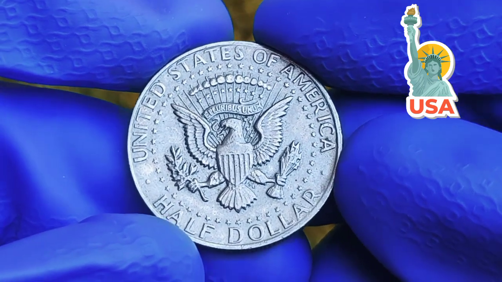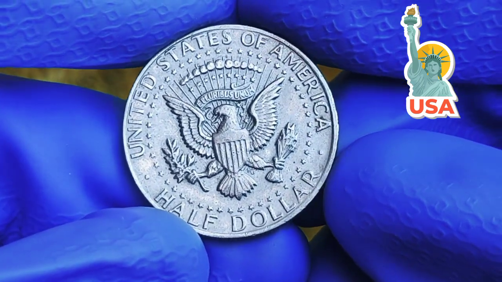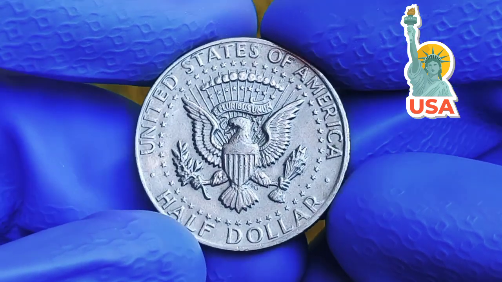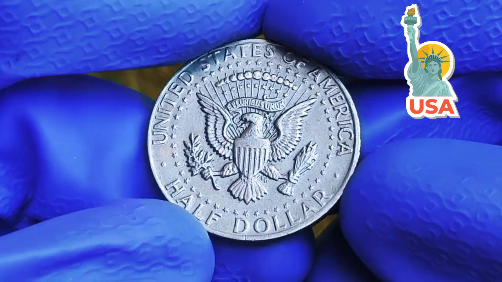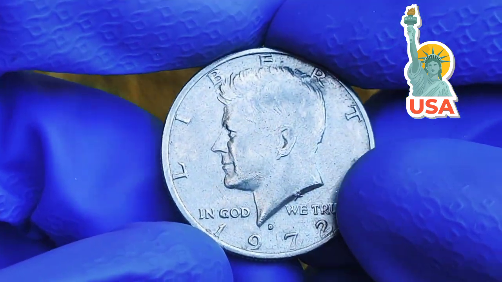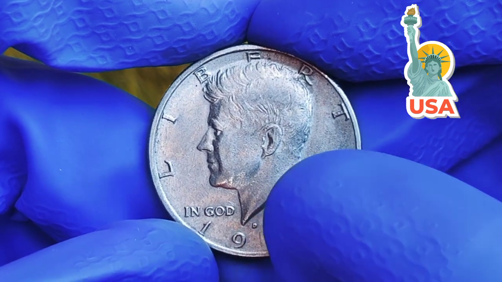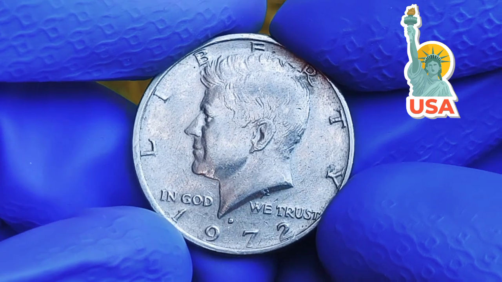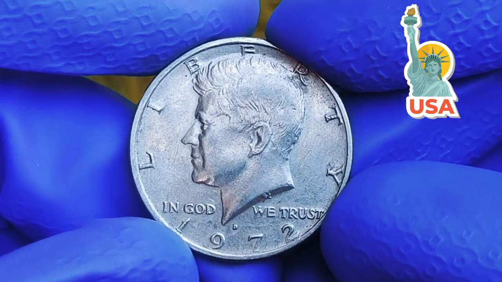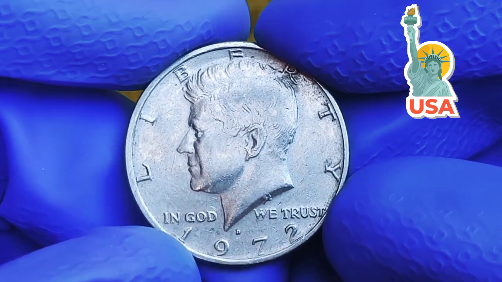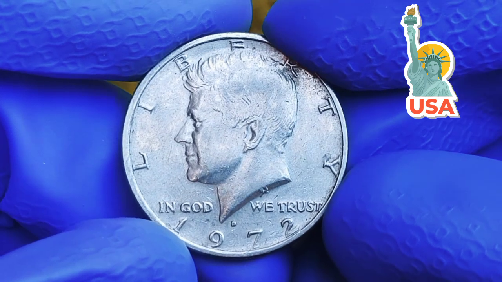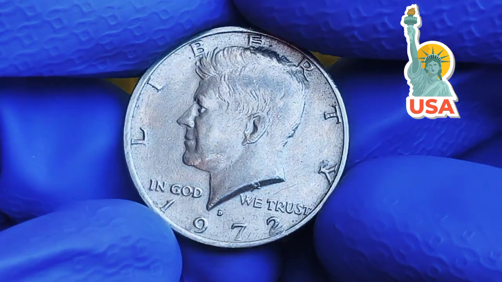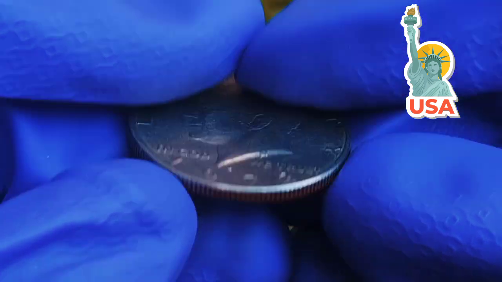In 1972, the Kennedy half-dollar continued to circulate widely across the United States, though its use in everyday transactions was gradually declining as more people began to view the coin as a collectible rather than a medium of exchange. This shift in perception has only grown stronger in the decades since. Collectors of the Kennedy half-dollar series appreciate the 1972 issue, not only for its historical context, but also for its role in the evolution of the series.